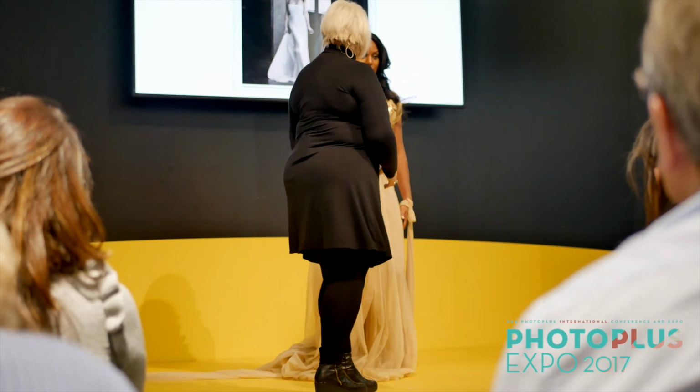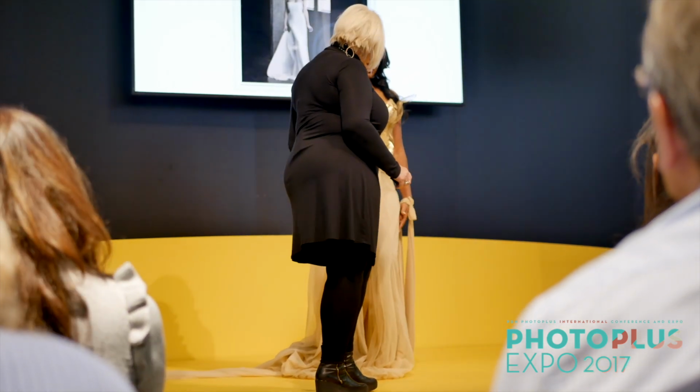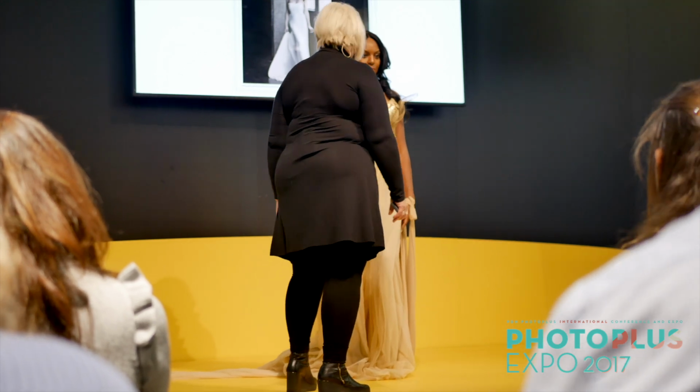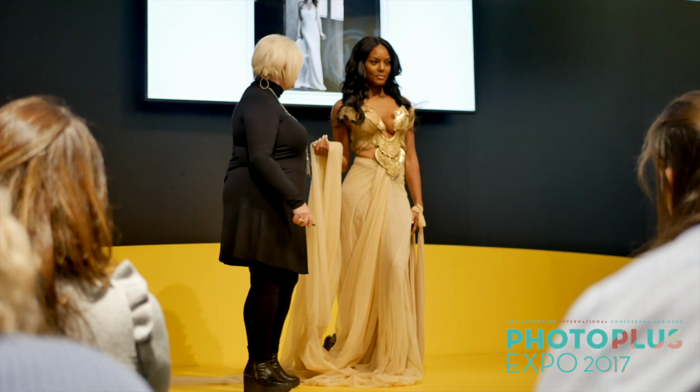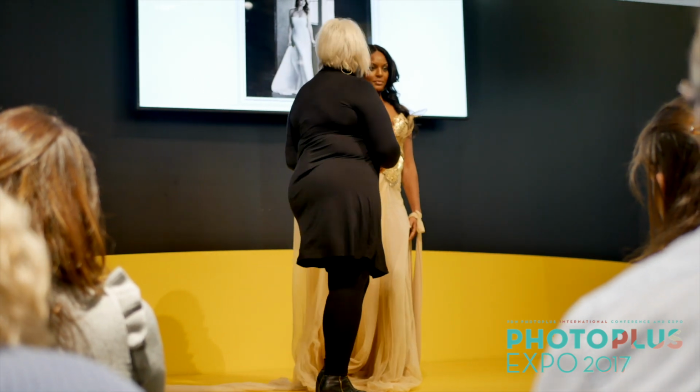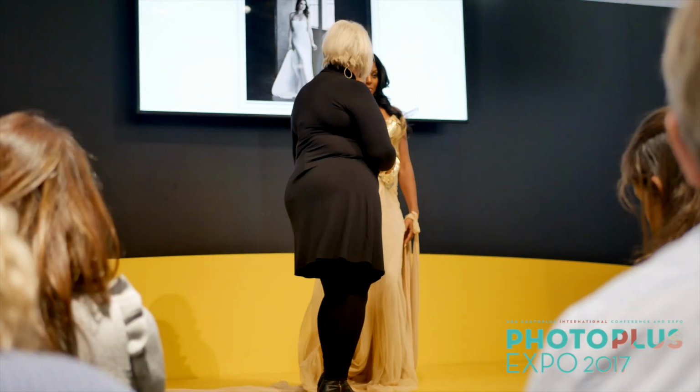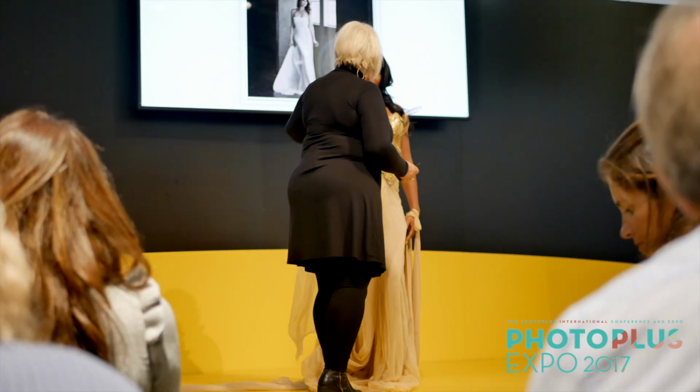So let's show our beautiful model. So you're going to bend that knee and then drop it over. Beautiful, very nice. So now that's only half the battle. Let's do something with her hands a little bit. So now I think I want to try a couple of things that are going to be really, really nice. Let's get rid of this fabric for a second.